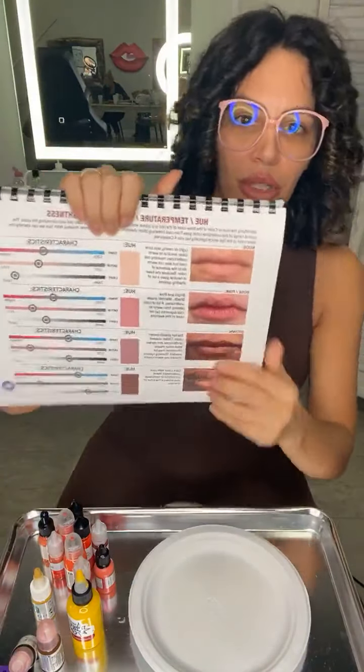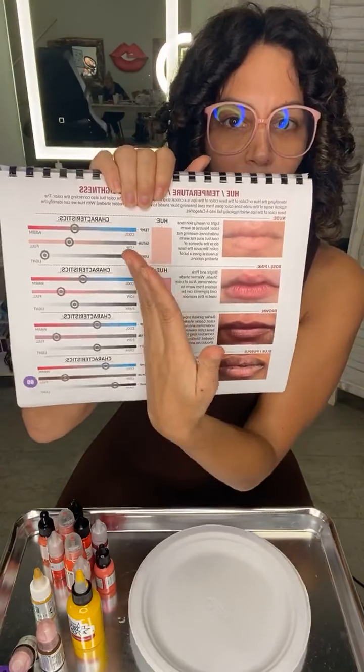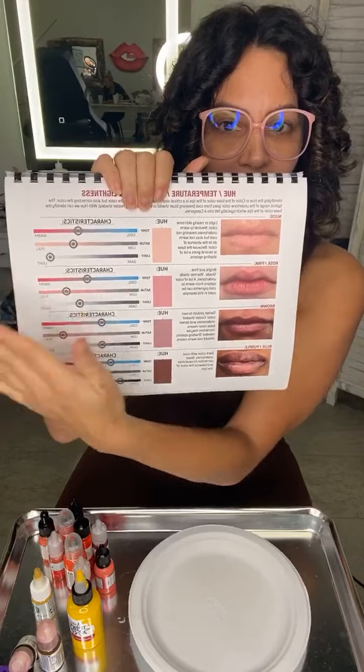You have to be able to identify not only the hue, but where it sits on the scale, right? This is super important. What's happening is that artists are using an orange, whatever orange they choose, they just pluck one as their modifier, and clients are coming back healed with orange lips, right?